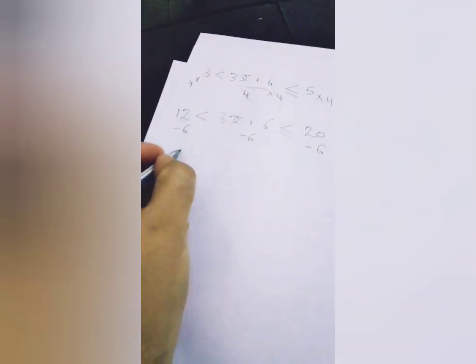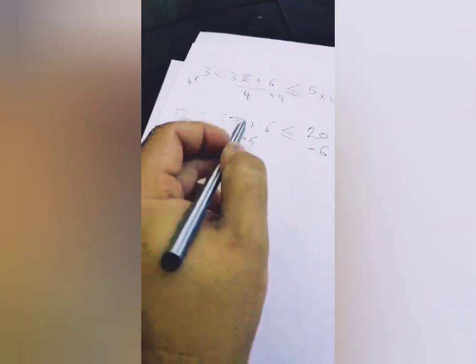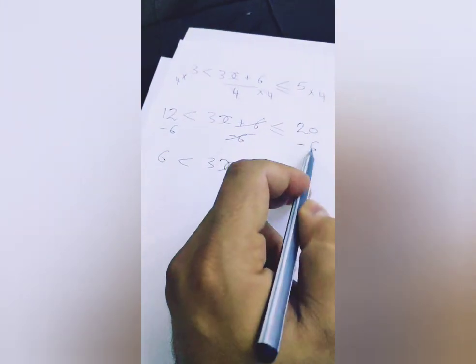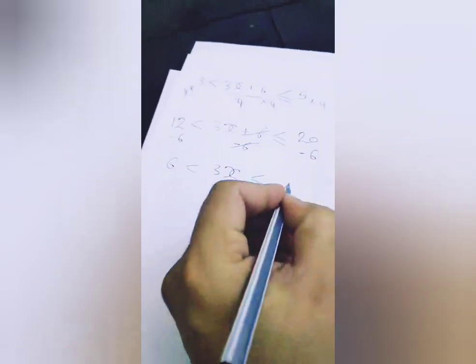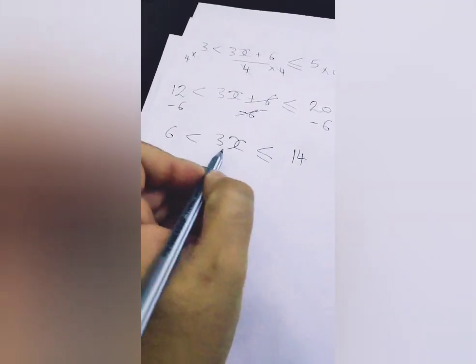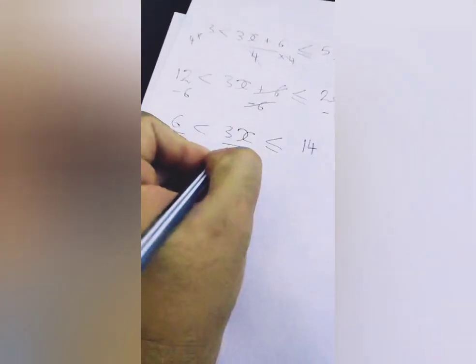Now, after doing this, I have 12 minus 6. I have to solve them. So 12 minus 6 is going to be 6. I'll write the inequality sign. And 6 minus 6 is 0, so I end up with 3x. And here we have 20 minus 6, which is what? Very good, which is 14. Now, I removed everything here. Now, I need to remove the 3, which is multiplied by the x. So to remove it, I have to divide by 3. So I'm going to divide all sides by 3, divide this by 3, this by 3, and this by 3.